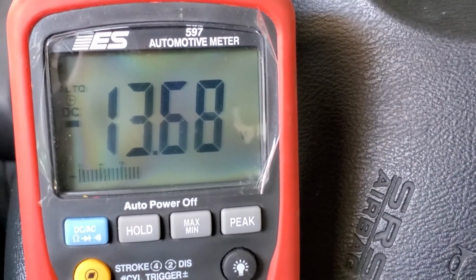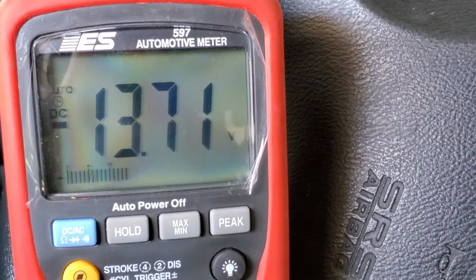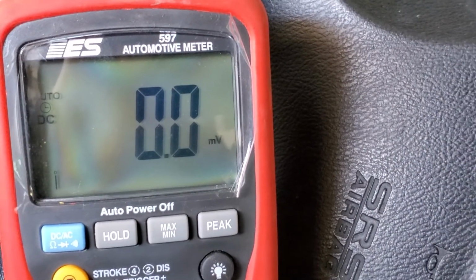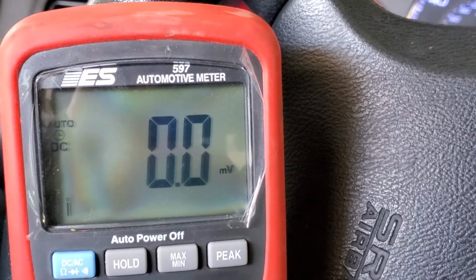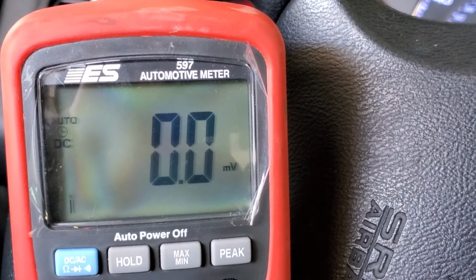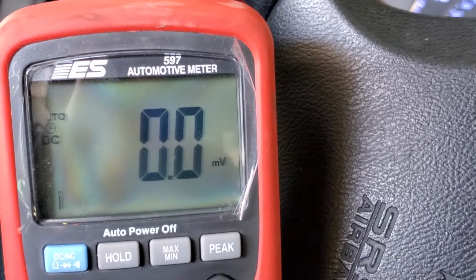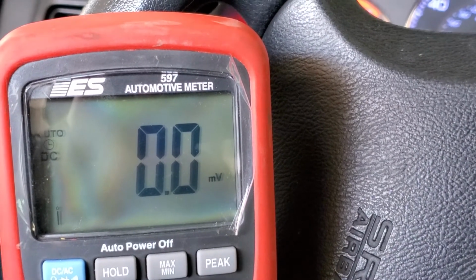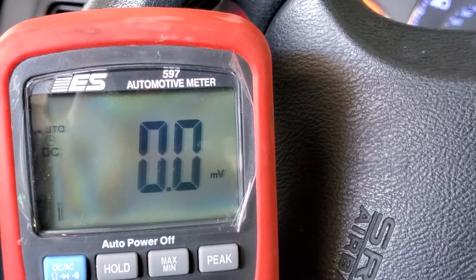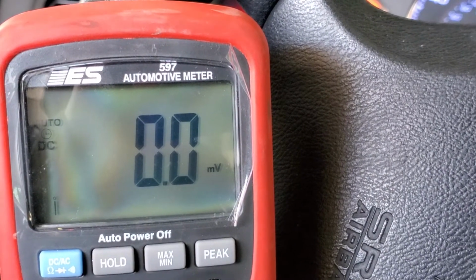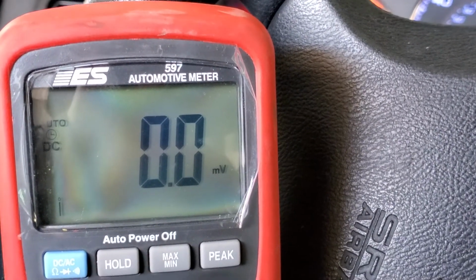Okay, the computer supplies the voltage. We complete the circuit, everything is good. Uh-oh, the computer released the ground. Why did the computer release the ground? So now this means our problem is the computer. That's the reason why we have the code, because the computer is not commanding. Okay.